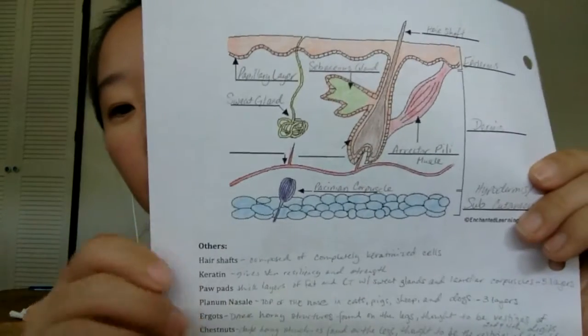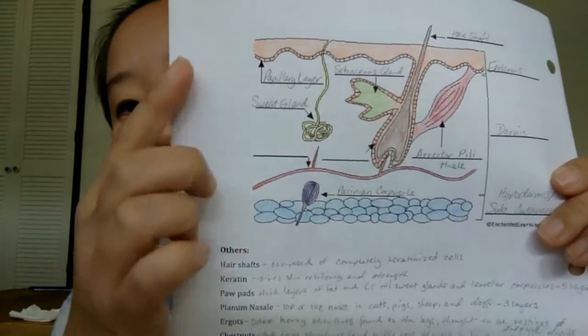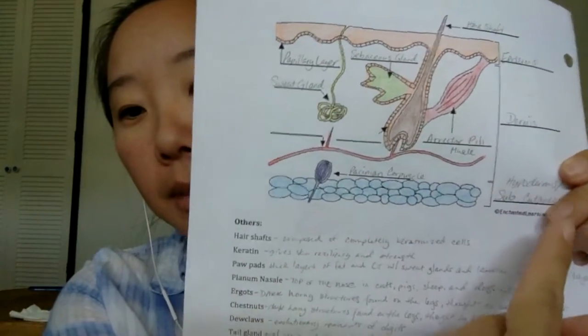The dermis is located between the epidermis and the hypodermis, and that consists of connective tissue composed of hair follicles, glands, nerves, and blood vessels. And that contains, let's see, I have a picture of it. So there's the epidermis, dermis, and hypodermis, also known as the subcutaneous.